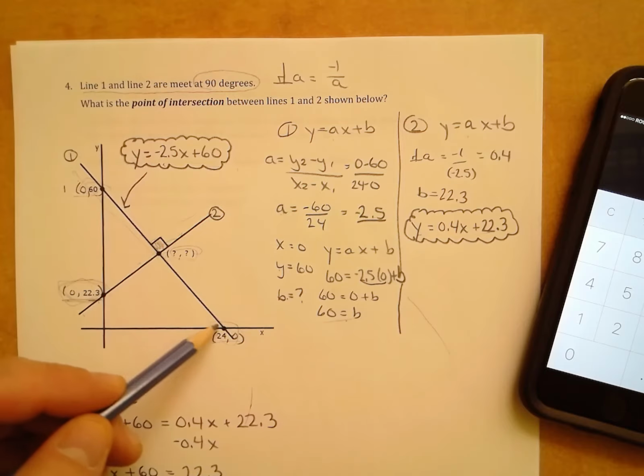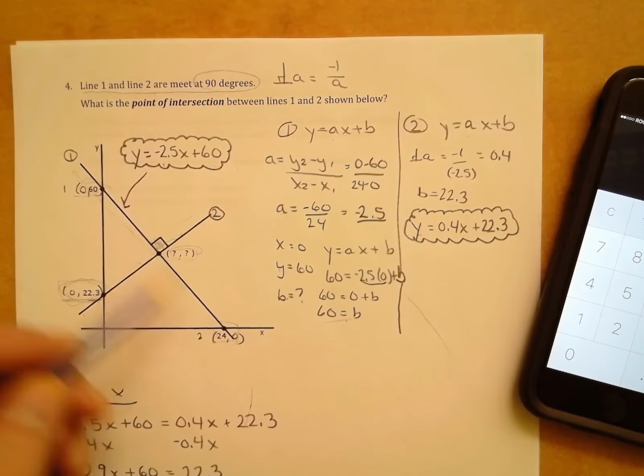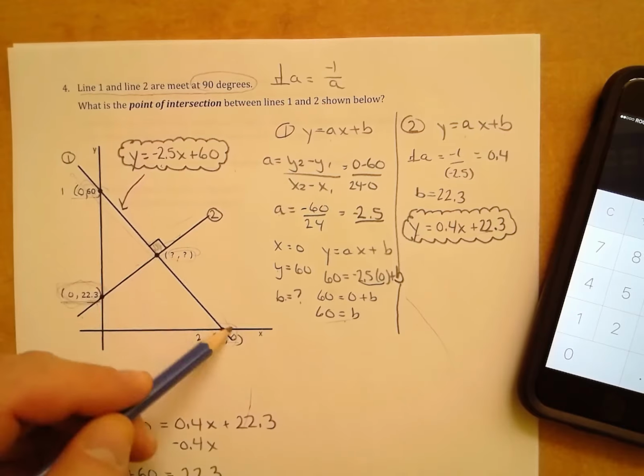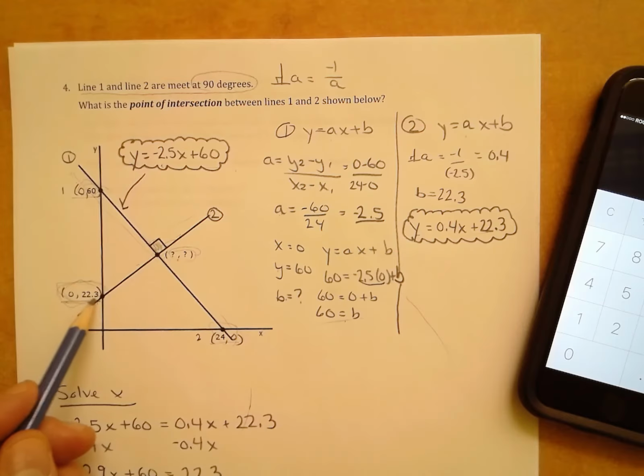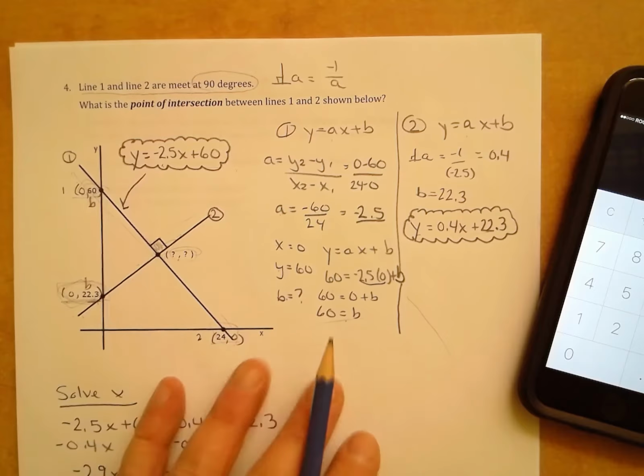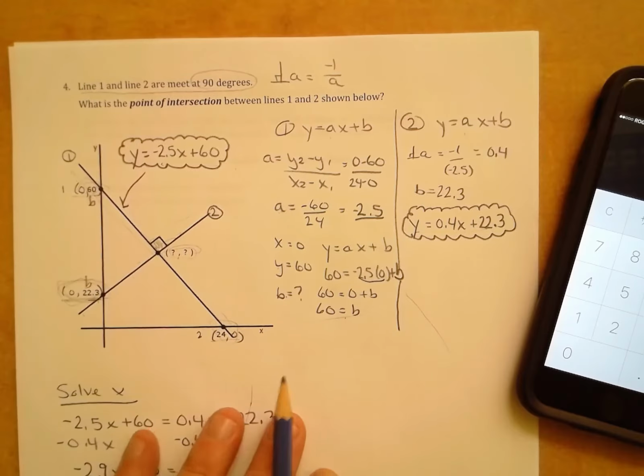So with these 2 points, of course, we know that we can calculate an a. And we can also calculate the b. Now you might realize that this is the b for this line 1. That is the y-intercept. And over here, this is the b for line 2. And you can read them right off the graph. When you know the x is 0, that tells you the b. But you could also solve that algebraically in case you've forgotten. So I'll show you how I did that over here.